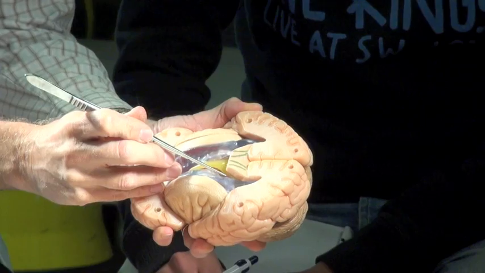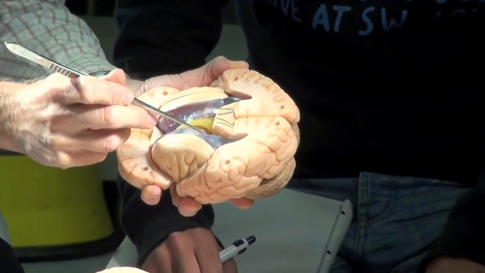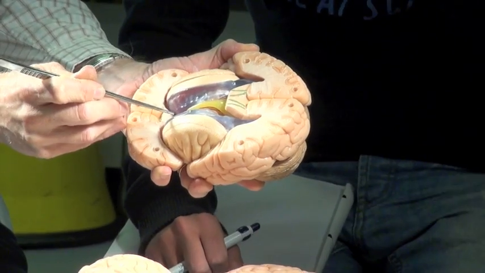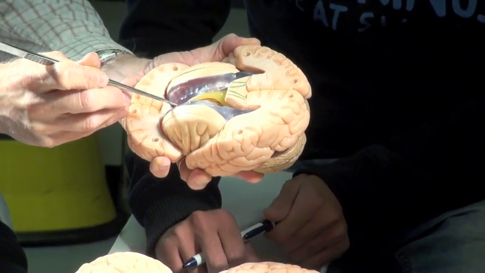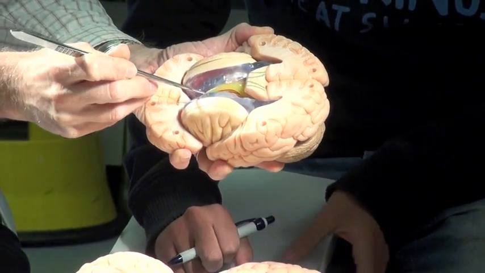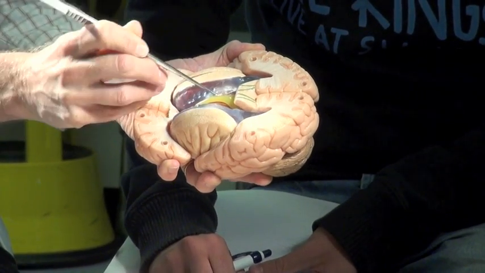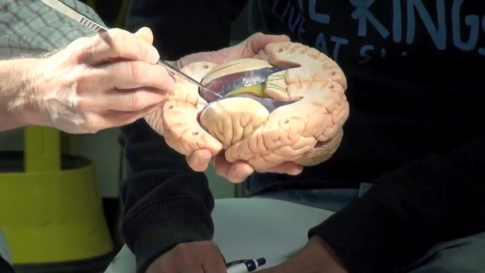That's important because the majority of CSF, cerebrospinal fluid, is produced within the lateral ventricles, and therefore that fluid has got to flow into the rest of the ventricular system, and it does so by the interventricular foramen, which you would find on either side communicating with the midline third ventricle.